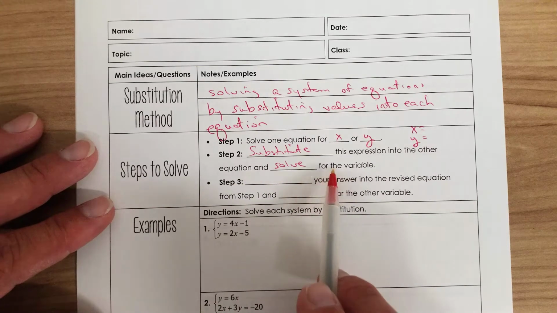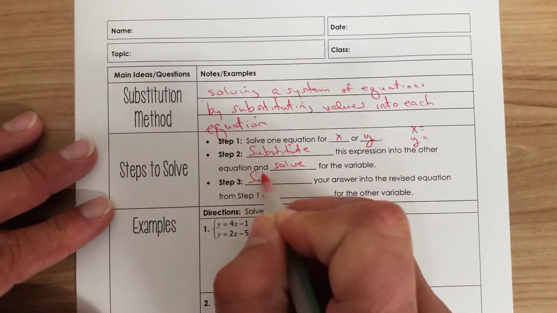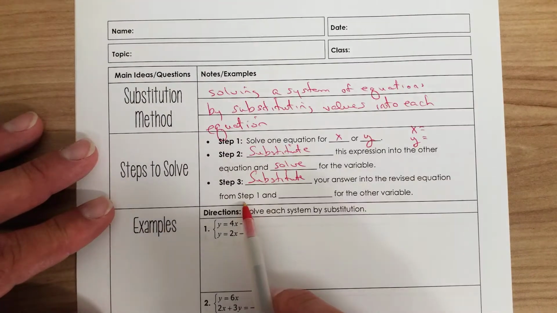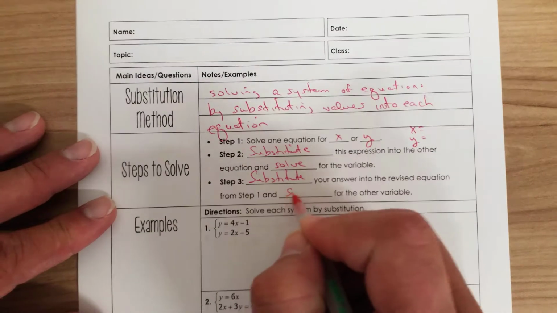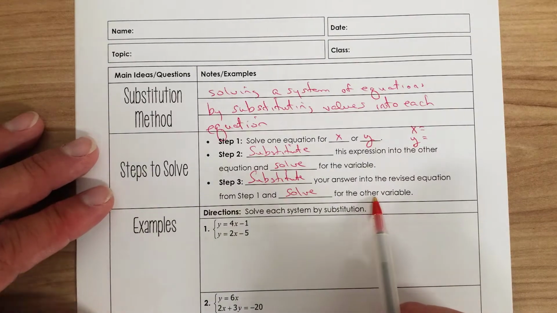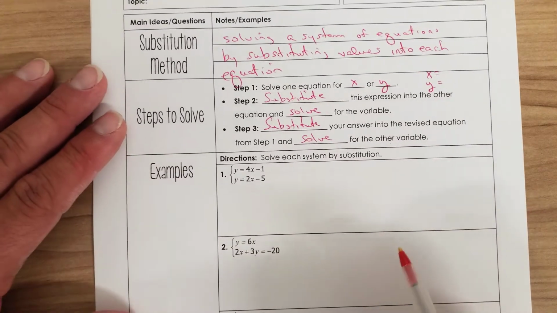Okay, now you're going to have one of the variables, either x or y, solved at this point, and then you're going to substitute your answer into the revised equation from step one and solve for the other variable. And that probably doesn't make sense until you see it in action here. So let's work through a couple of problems.